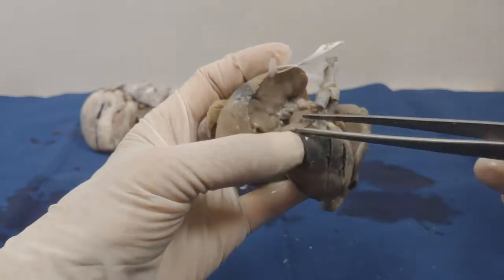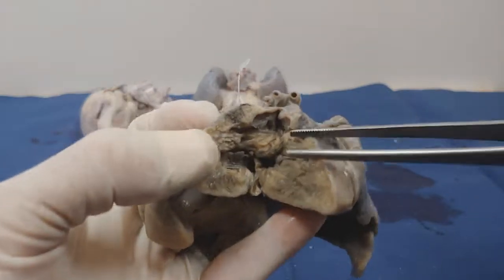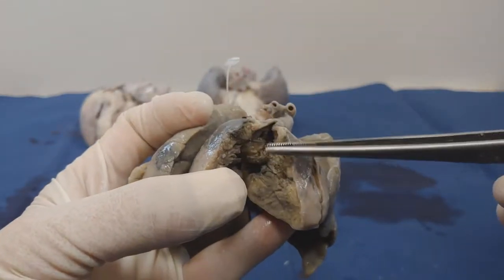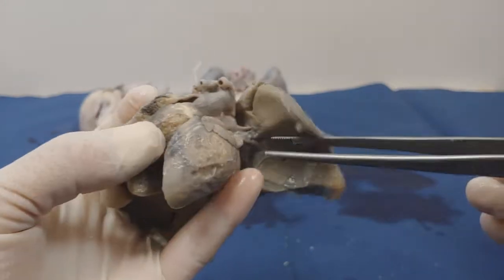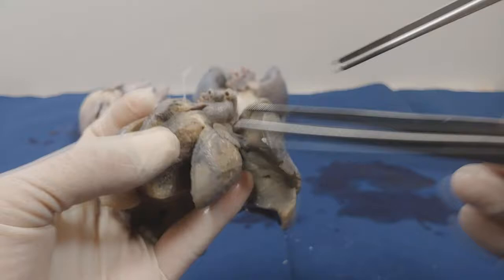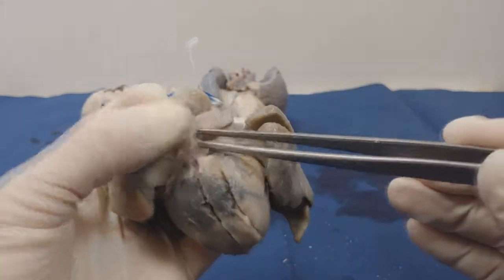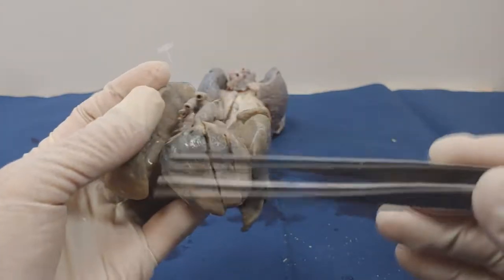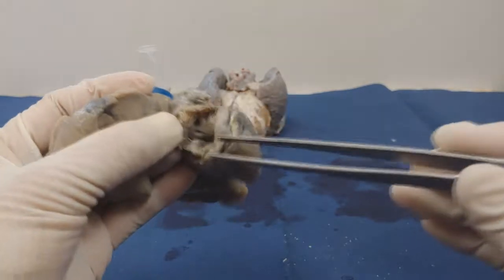So the situation is the systemic venous return comes back to the right ventricle, to the aorta, this way, and then the pulmonary venous return comes from the lungs to the left atrium, to the left ventricle, and to the pulmonary artery this way. So the 2 circulations are, instead of being in series, in parallel and not mixing.